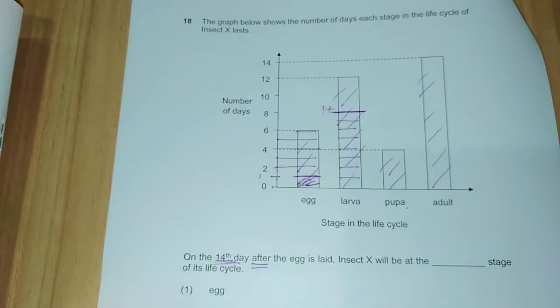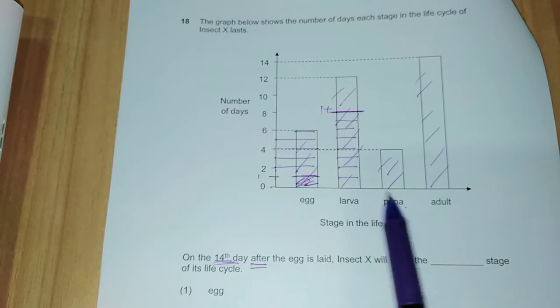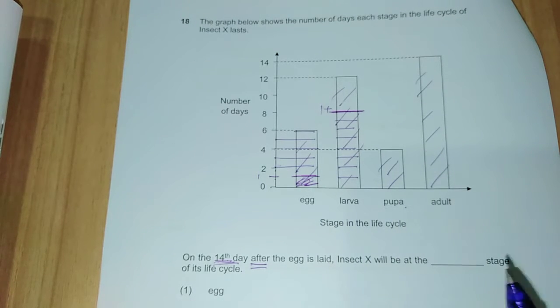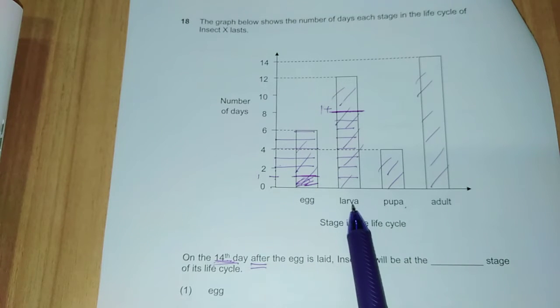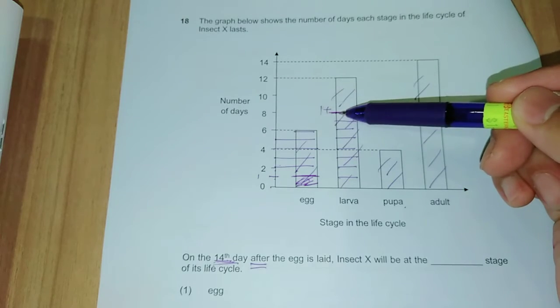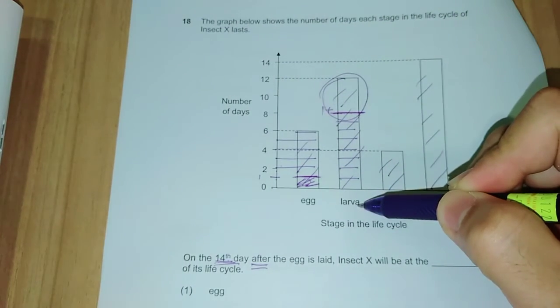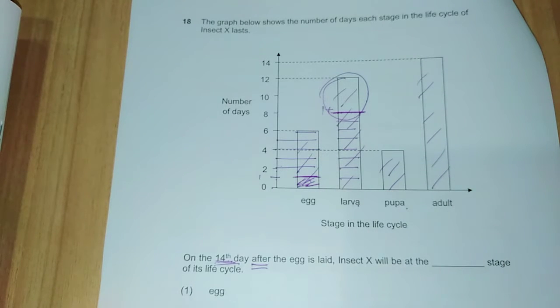We know our stages in the life cycle of an insect such as this with four stages. From egg, you move on to larva. Be careful, sometimes we may swap the bars around, so don't get tricked. So egg, then larva here. So this is the 14th day after the egg has been laid. Which stage is it still at? It is still at the larva stage. Therefore, it's not this, not this, not this. It's at the larva stage. Answer is 2.